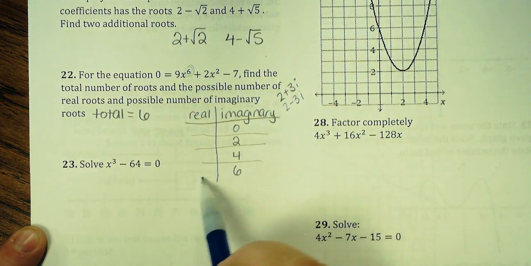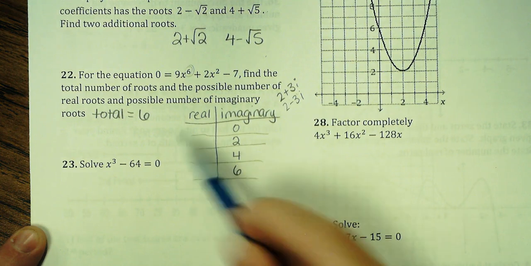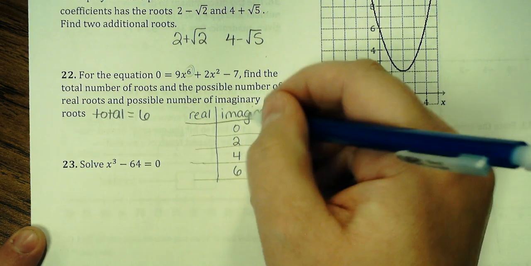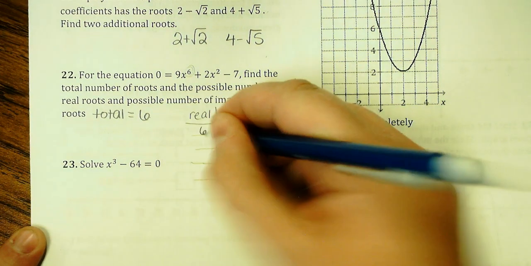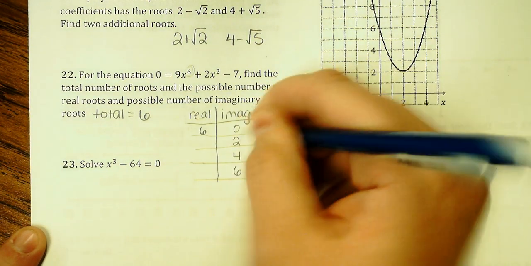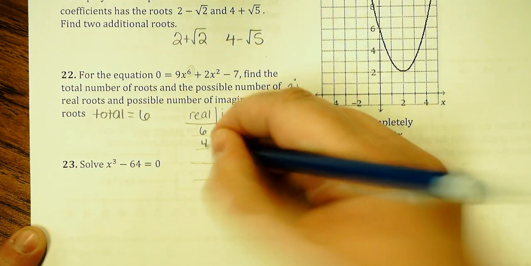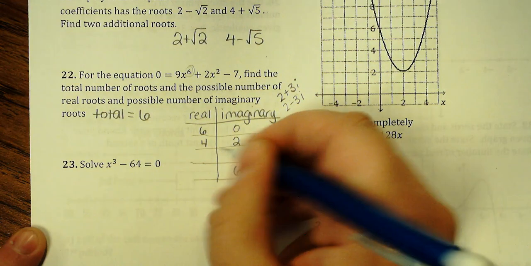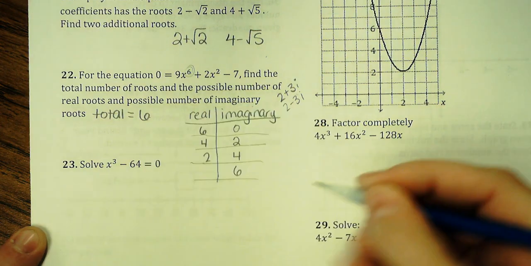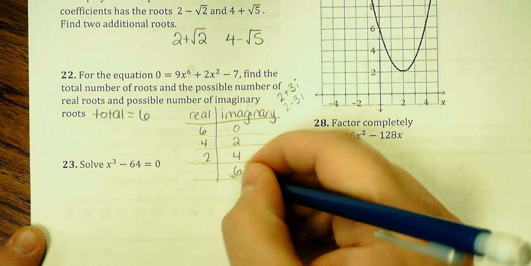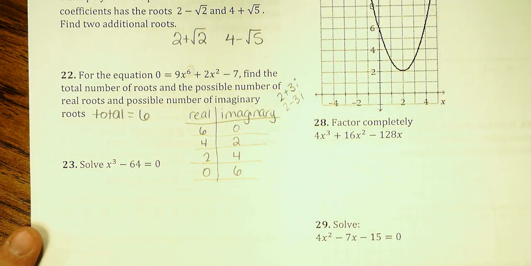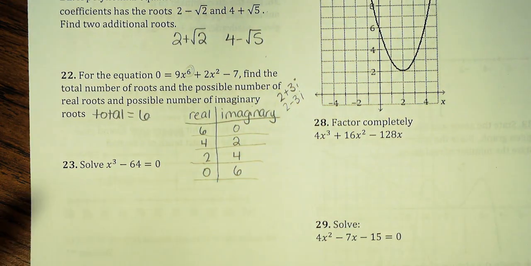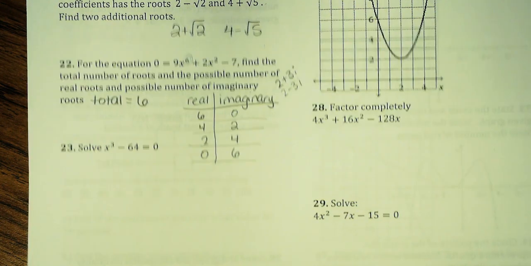Okay, so then the possible real roots have to balance these out to add up to 6. So if we don't have any imaginary roots, we need 6 total. This would have to be 6. If we have 2 imaginary to add up to my 6 total, I'd have 4 real. If we have 4 imaginary, we'd have 2 to add up to my total of 6. And then finally, if I have 6 imaginary, then we would have 0 real solutions. Those are just possible combinations. Those are not the actual solutions to that question.